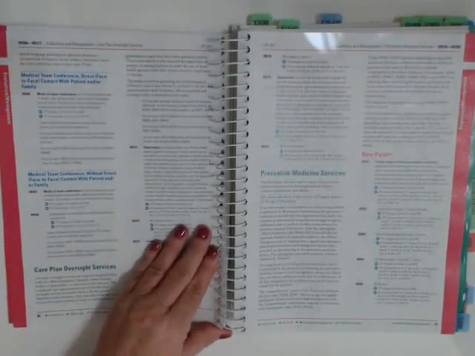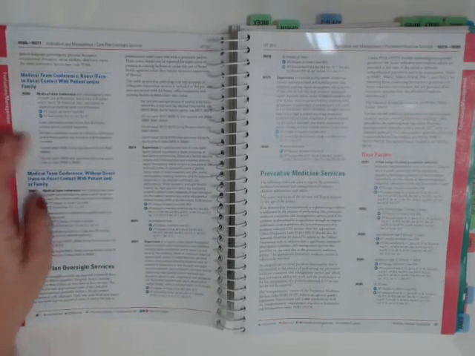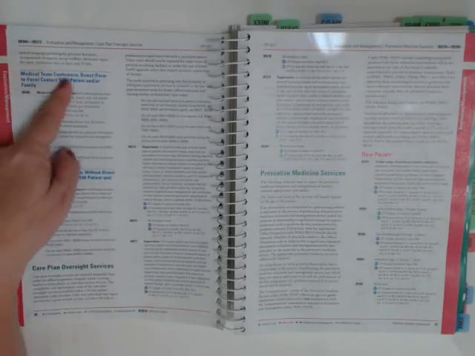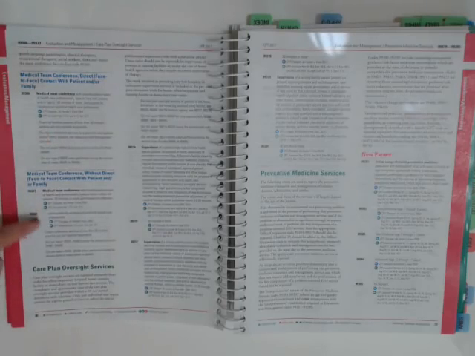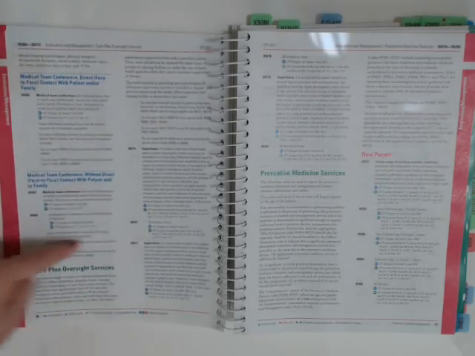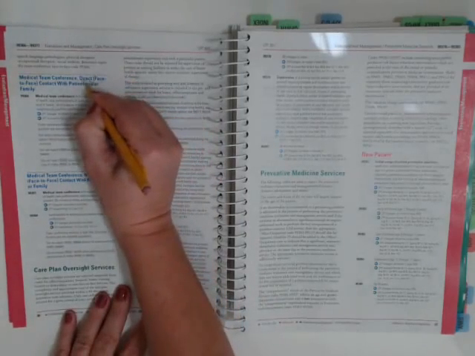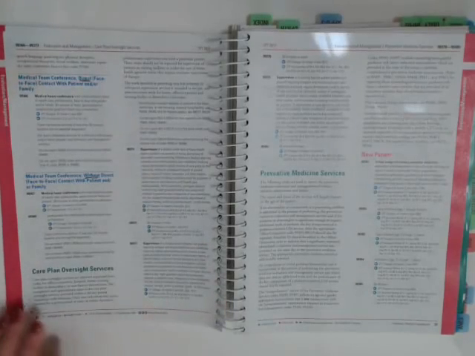Medical team conferences. This is if you have a medical team that helps deliver the patient's care. This is them getting paid for their time together. Again, this one is with direct face-to-face contact with the patient. This one is without direct face-to-face with the patient. So make sure you're underlining those. And I do not have them underlined. Shame, shame. I should have. I never see these codes.